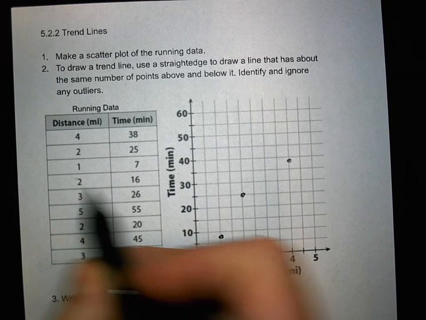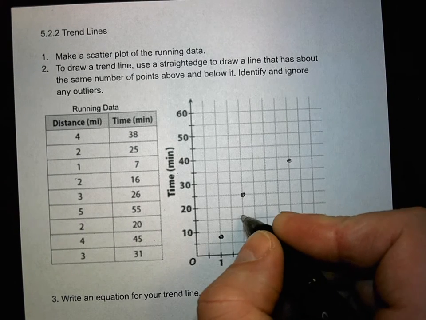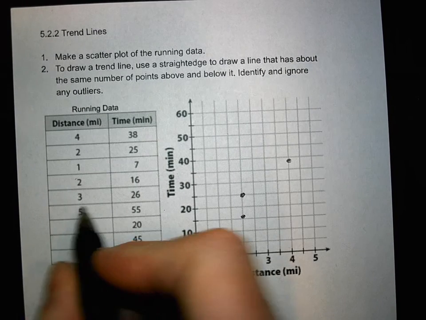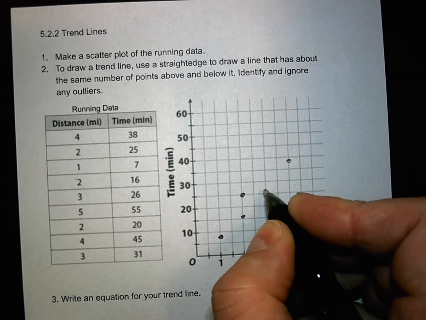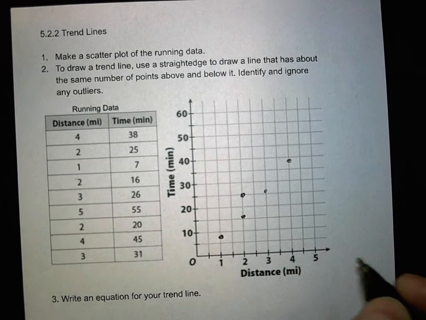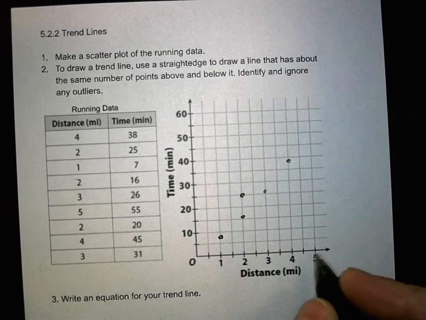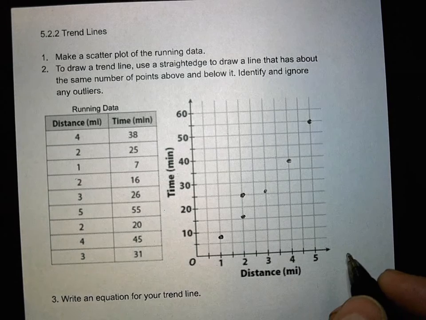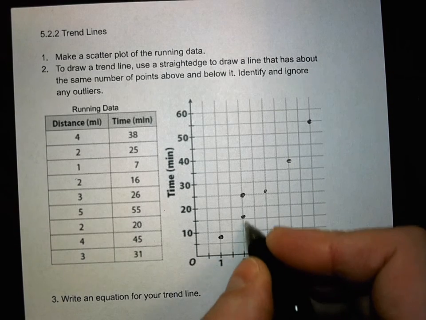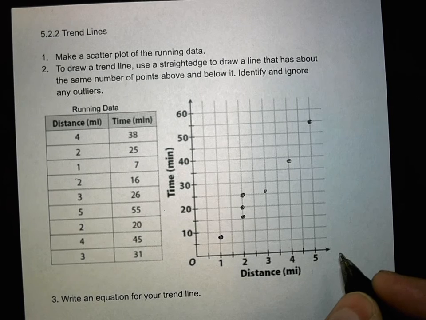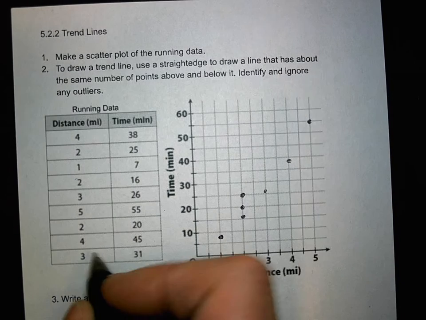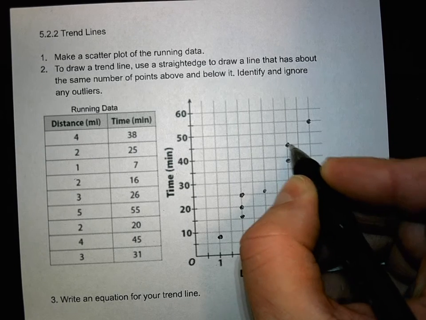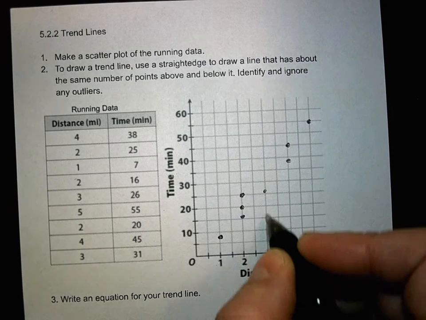2 miles in 16 minutes. That was me 20 years ago. 3 miles in 26 minutes. 5 miles in 55 minutes. 2 miles in 20 minutes. Because that's the requirement. 4 miles in 45 minutes. And 3 miles in 31 minutes.